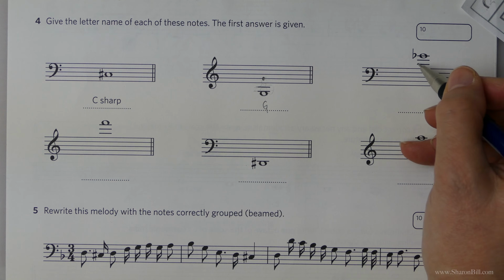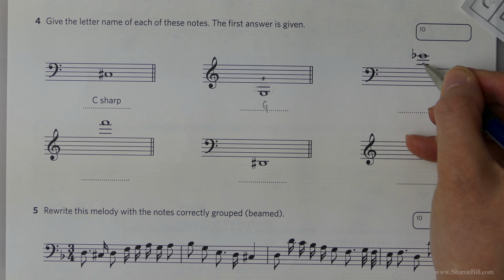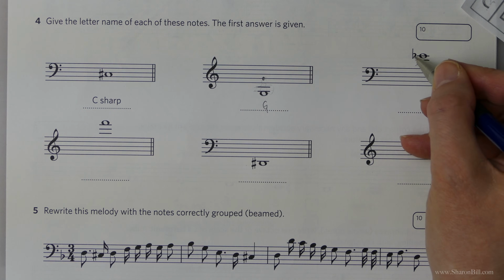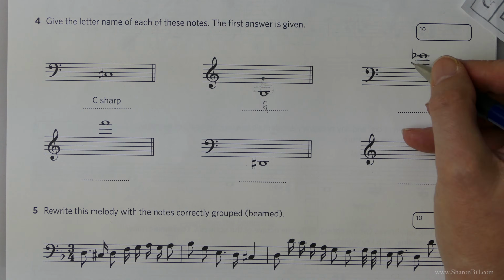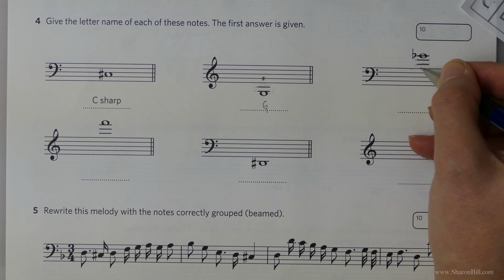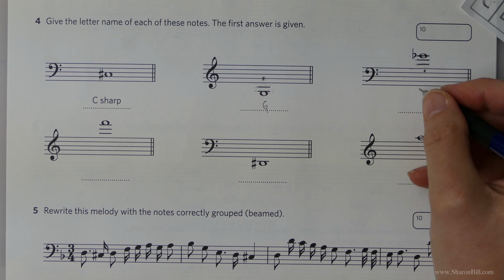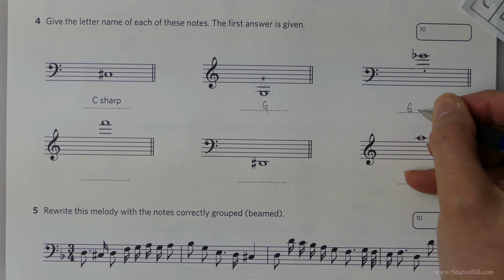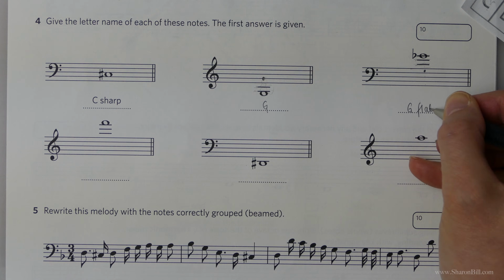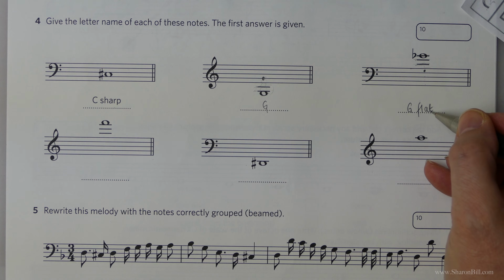So same again here. This is middle C at the top of the bass clef. C, D, E, F, G flat, or we can count down the octave 1, 2, 3, 4, 5, 6, 7, 8. And we know it's all cows eat grass. So it's G flat. Now I'm going to write the word flat, not put the symbol. They've done that, so we shall follow their example.